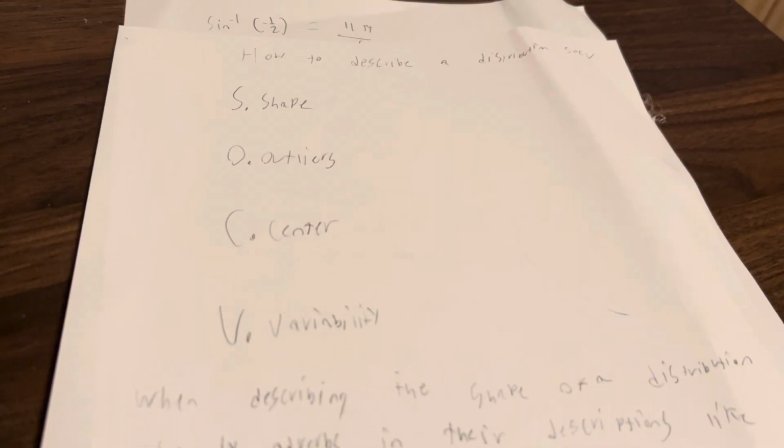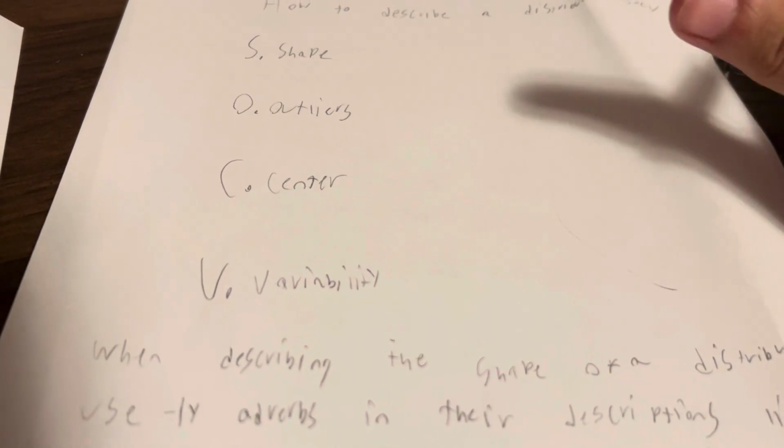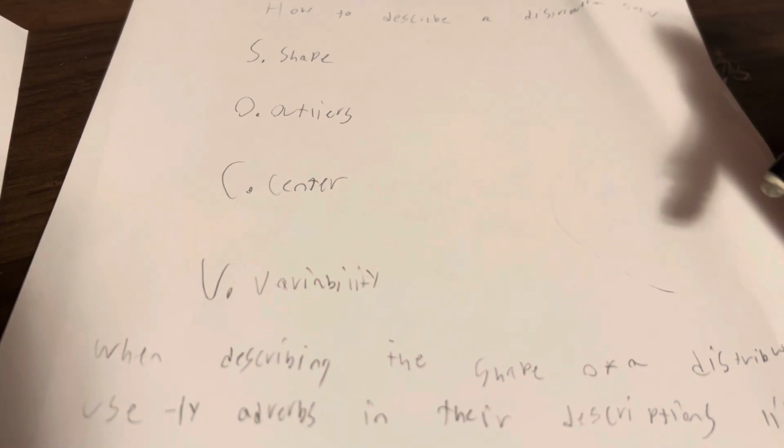All right. This is how we describe a distribution using SOCV or SOCVS, some say. So S stands for shape, so the shape of the function you're doing or whatever. O is outlier, so anything that's out of place or doesn't belong. C is center, so where the center would be of the graph or whatever you're using. And V, variability, which is basically just the range, so the lowest minus the highest.